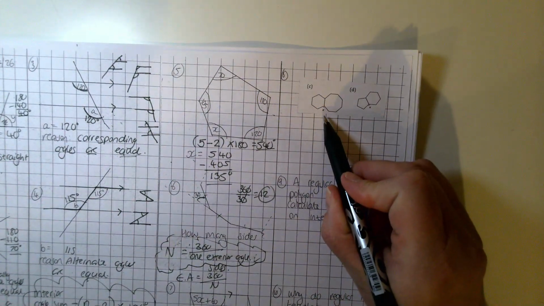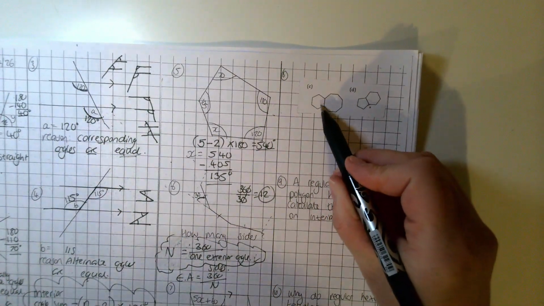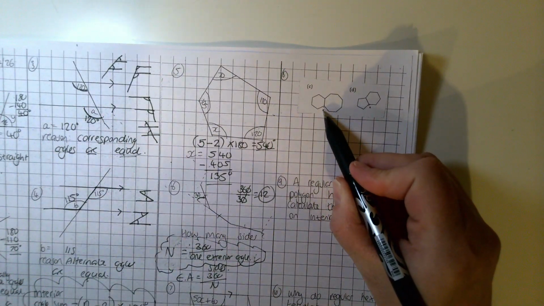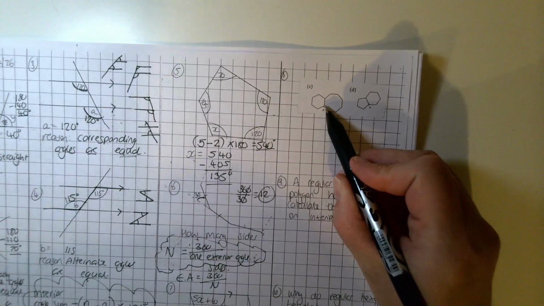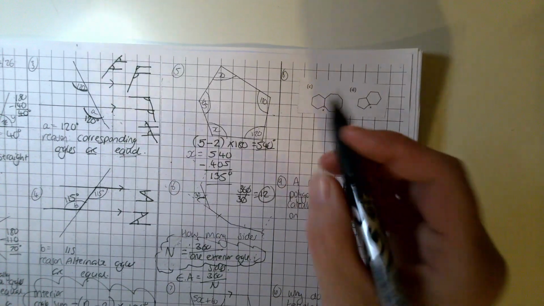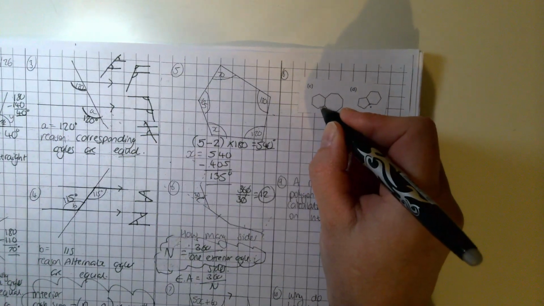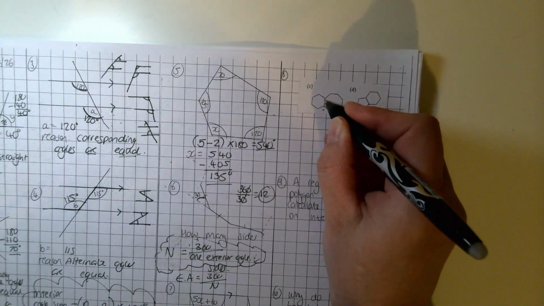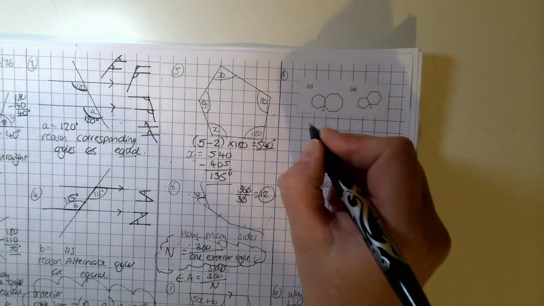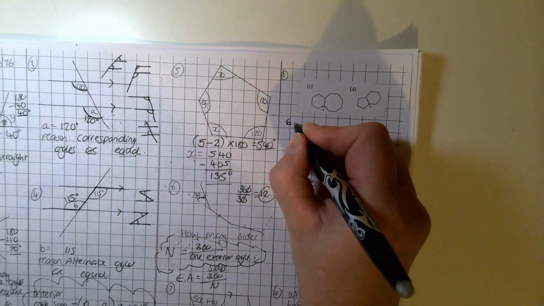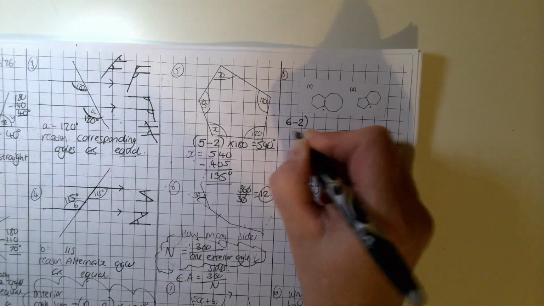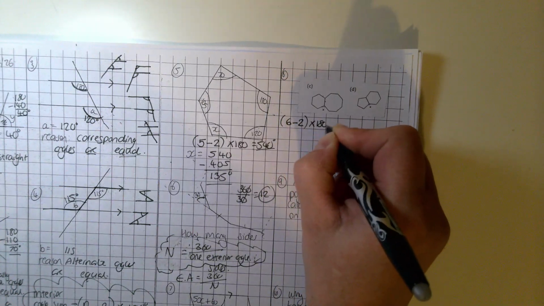Okay, for a question like this, you need to work out the interior angles, and then you can work out x by taking away the two interior angles from 360. So first of all, let's work out how many sides it has. 1, 2, 3, 4, 5, 6. So it's a 6-sided shape. So I need to do 6 minus 2 and times that by 180.